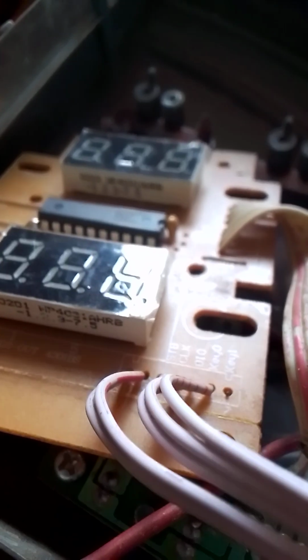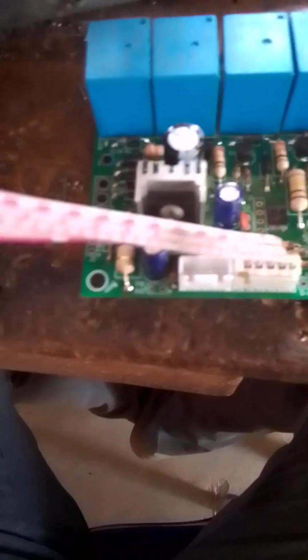This is the cable for this display. I will now insert it here. Let me remove this one. So I want to insert it here. I've inserted it. Then you now power this board with 12-volt. So let me power it with 12-volt.